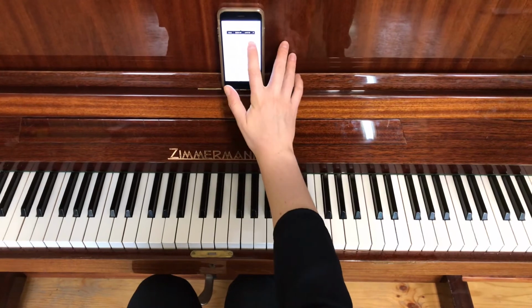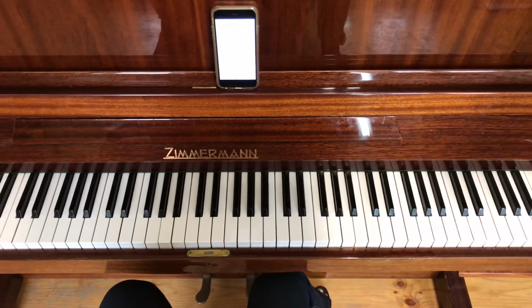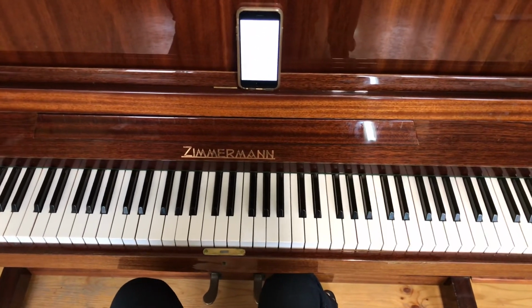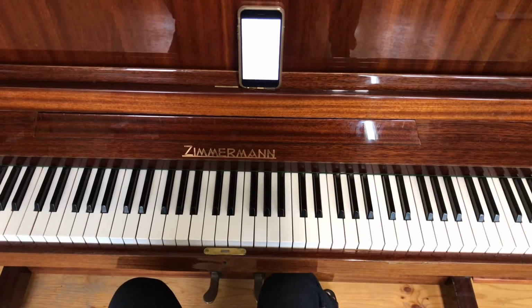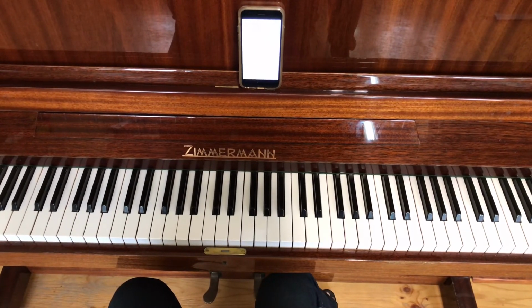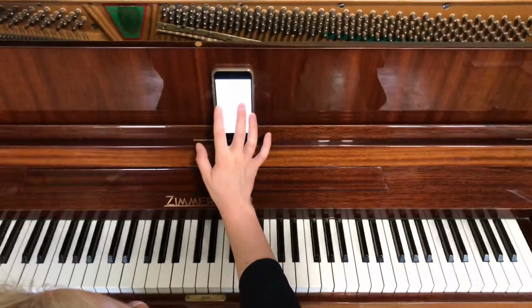So here you have a blues progression, so it's very exciting. The blues is another style of music that follows the same harmonic pattern.